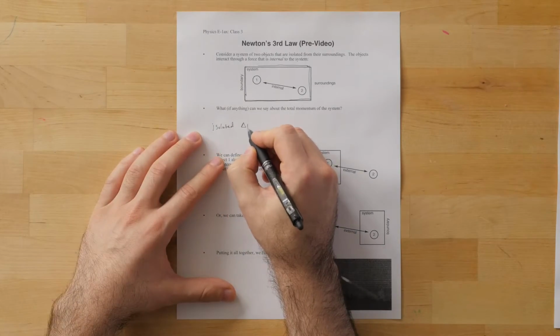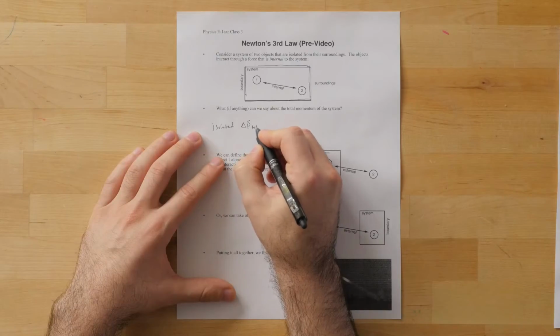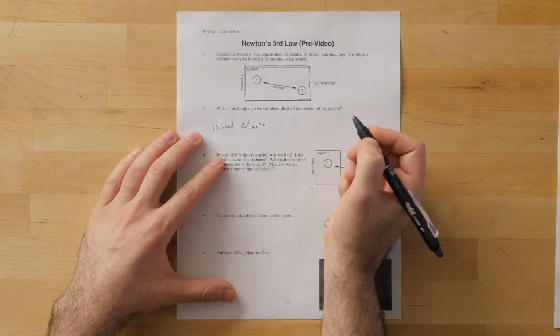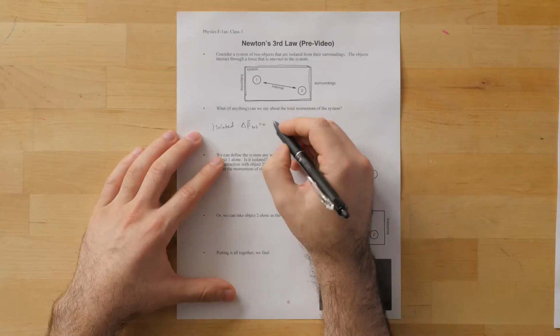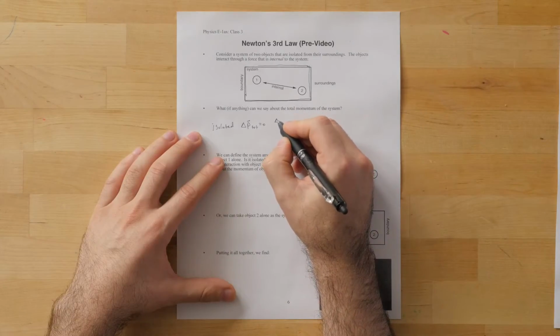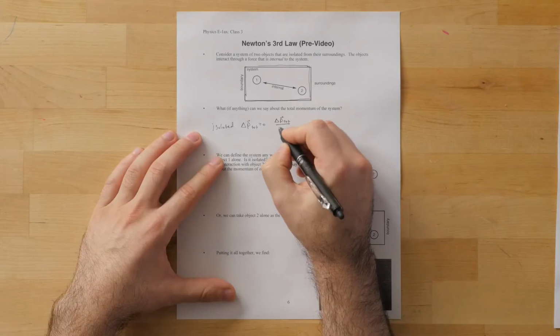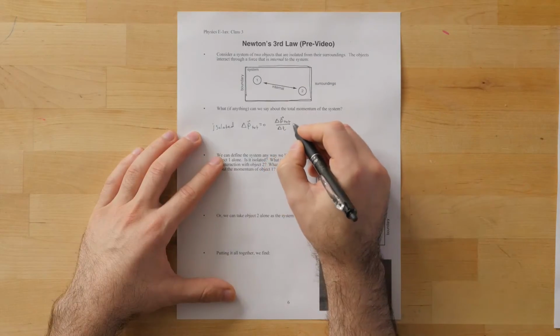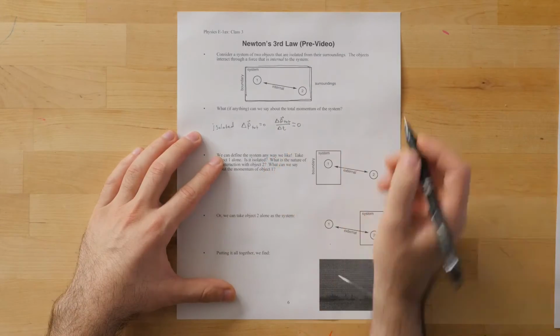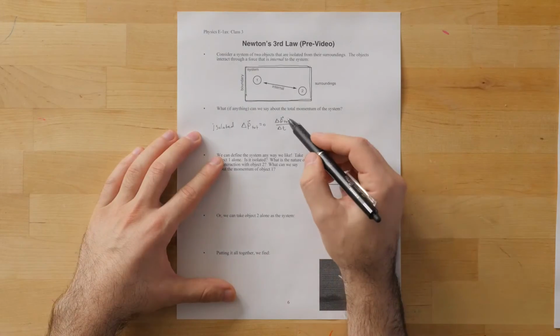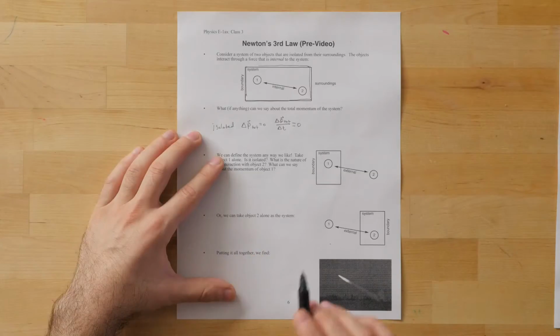That means that the change in the total momentum is equal to 0. And you could also write this as the change in the total momentum over some period of time is also going to be equal to 0. So what we're going to get to eventually is this claim about what Newton's third law is. So you'll see where it's going in a minute.